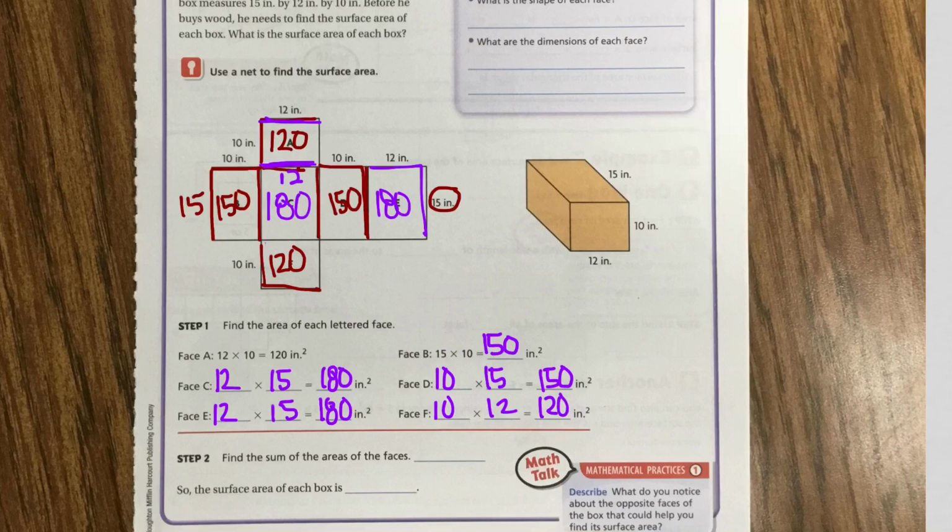Okay, now we're going to add all these together. So I'm going to write 120, 120, 150, 150, 180, 180. Okay, I could make this just a little bit easier for myself because I could quickly add a few of these together, right? What's 120 plus 120? 240.